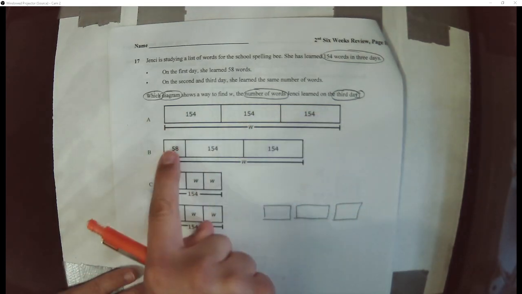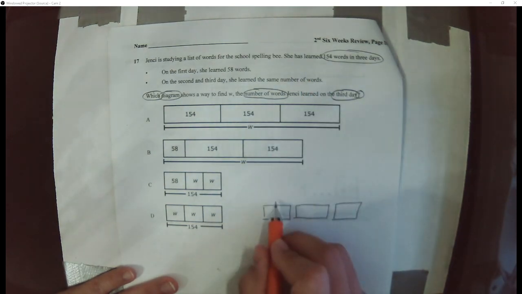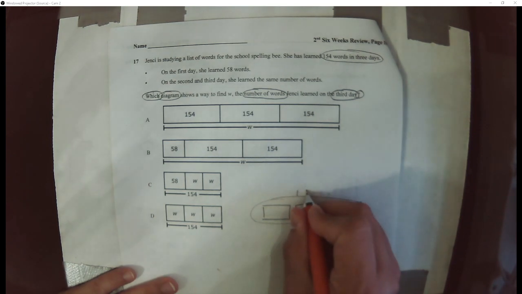So I would first make sure that all of my answer choices have 3 boxes. If they don't have 3 boxes, I'd get rid of them. But again, they're being trickier than that. All of them have 3 boxes. What I do know is that if I combined all of my days together, she learned 154 words.